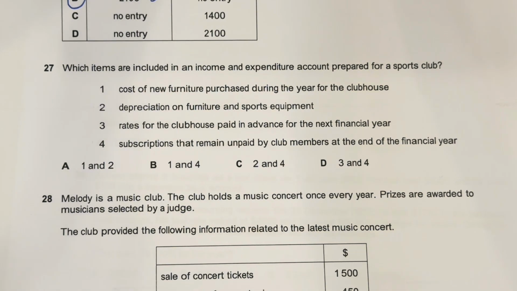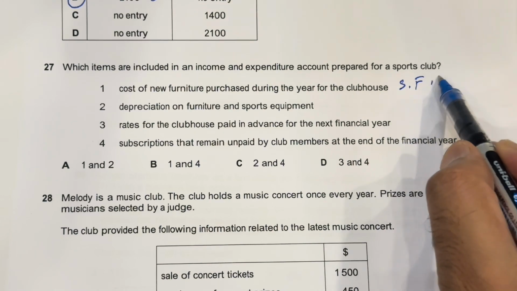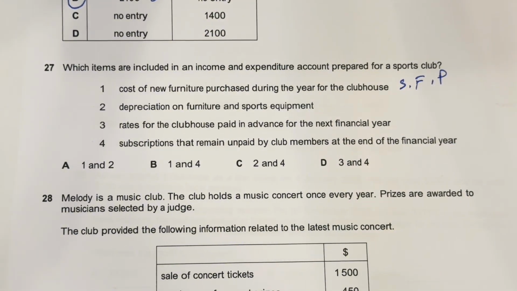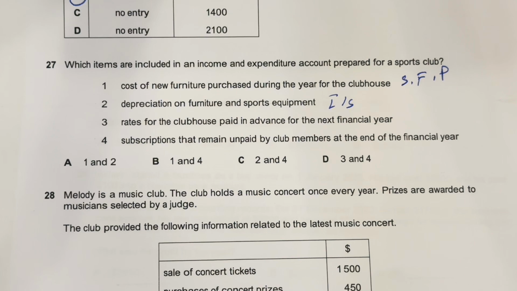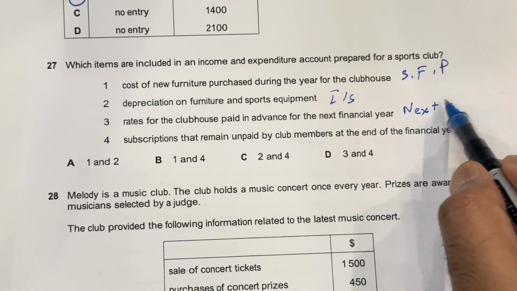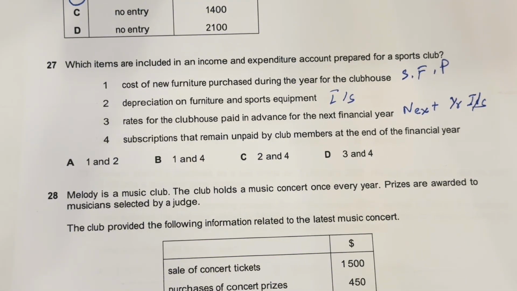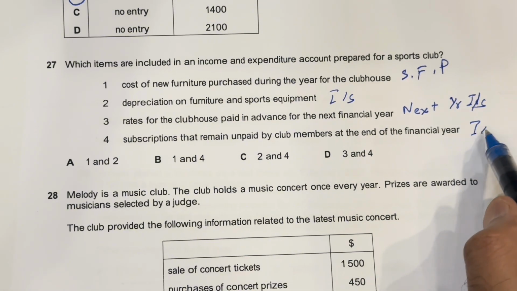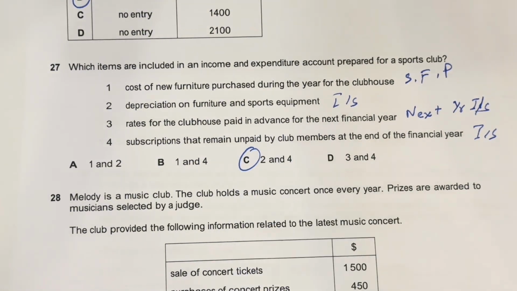Number one, cost of new furniture purchased during the year. This is present in the statement of financial position. Depreciation of furniture and equipment account: yes, this is present in the income statement. Rates for the clubhouse paid in advance for the next year: this would be present in next year's income statement. And subscriptions that remain unpaid by club members at the end of the year: this is also income statement. So options 2 and 4 are correct. So option C is the right option.